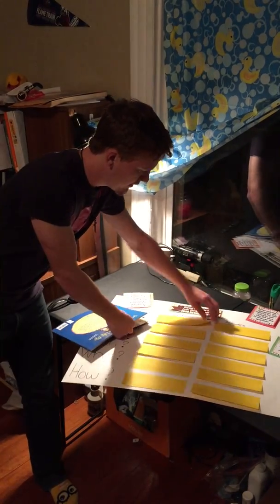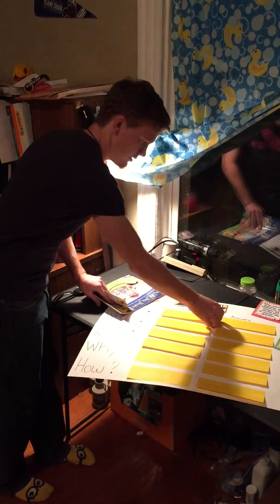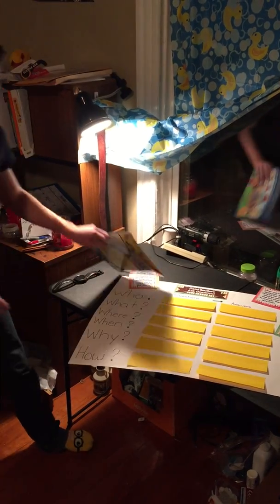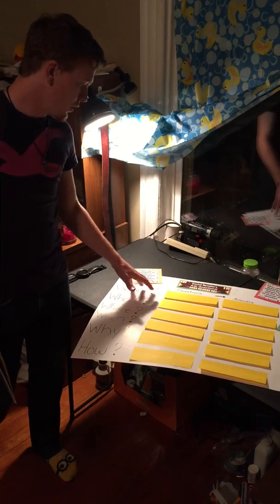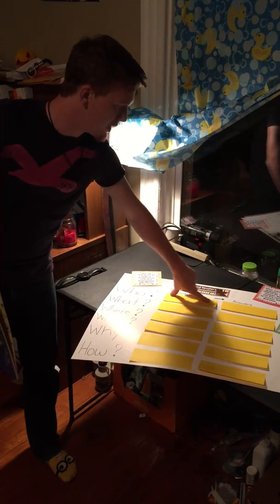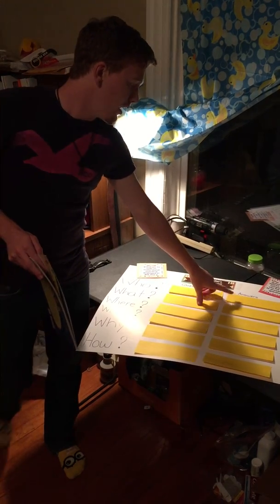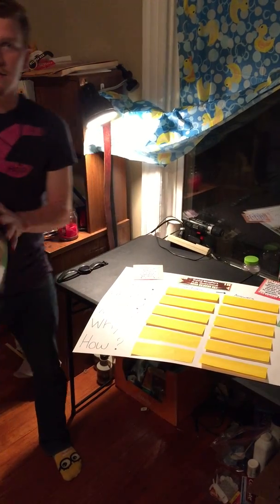And these are, as you can see, sticky notes. So once a student has written down their question, so they write, who is this book about? They'll stick it up here, the question. And then it is important, this is the most important part, is that we are looking for the answer in the text. So we're looking for the answer in this book.